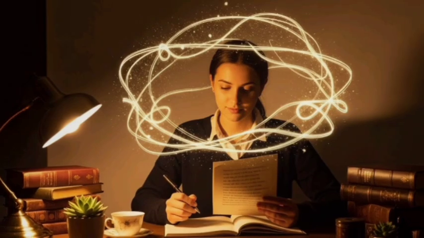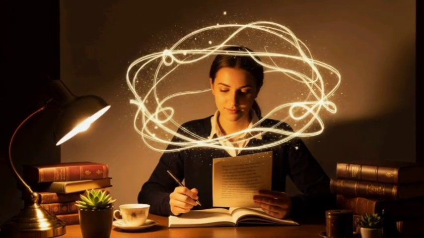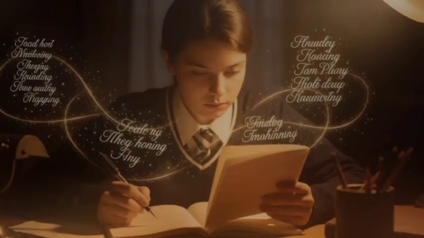That's it, an easy, step-by-step way to analyze any poem.